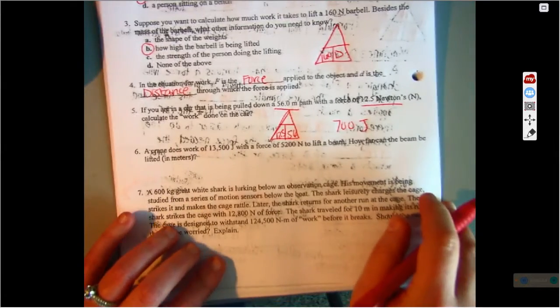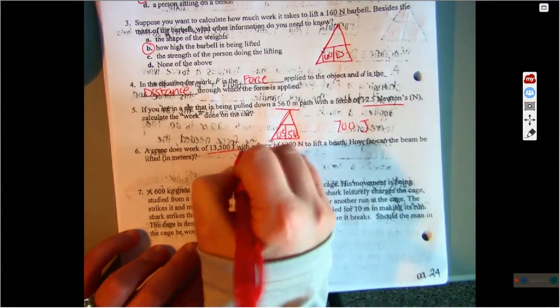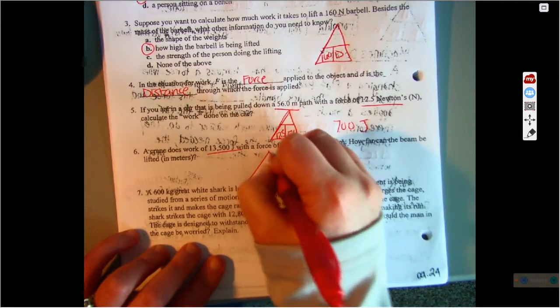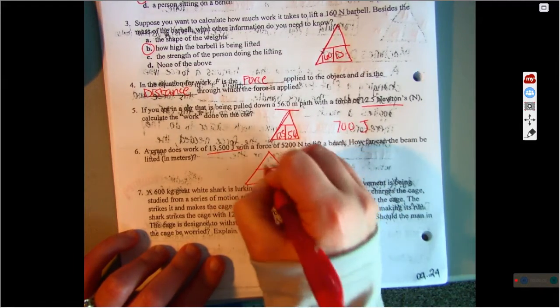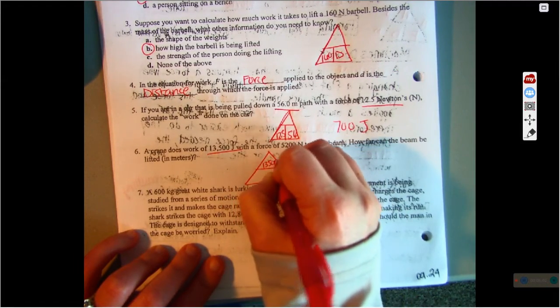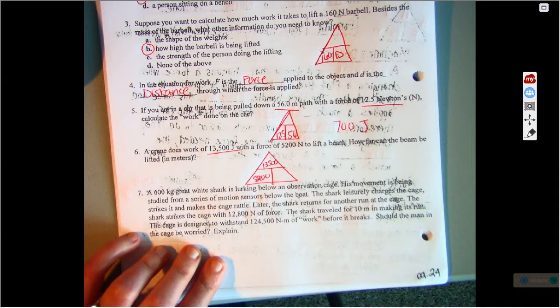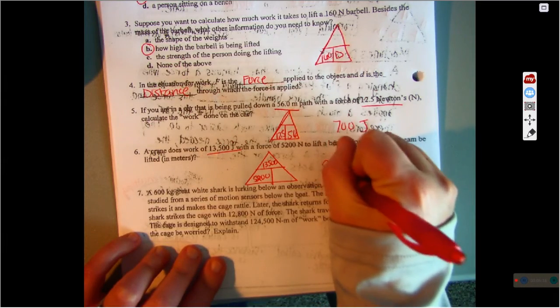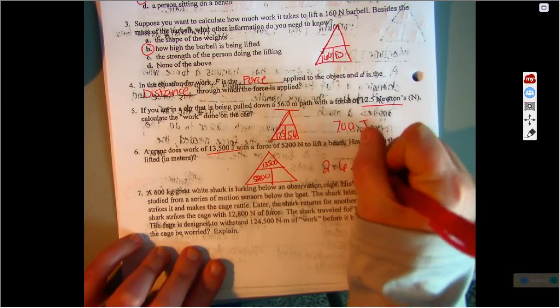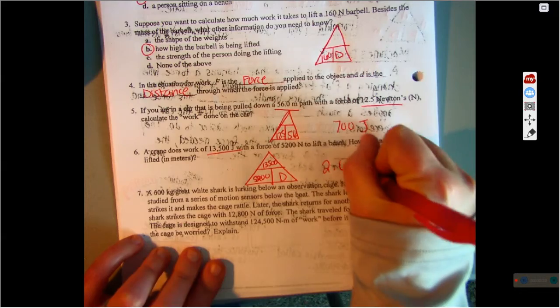Okay, a crane does the work of 13,500 joules. That goes in the top of my triangle so I can write it. 13,500. The force is 5,200. Remember, if one's on top of the other, we divide. So 13,500 divided by 5,200 equals 2.6, and this is our distance, meters.